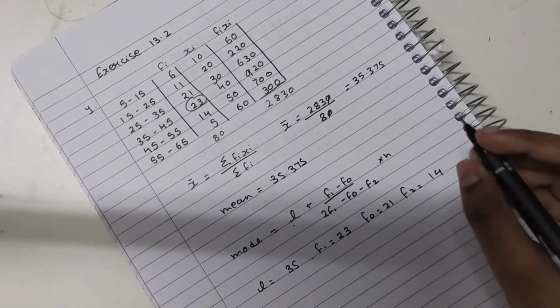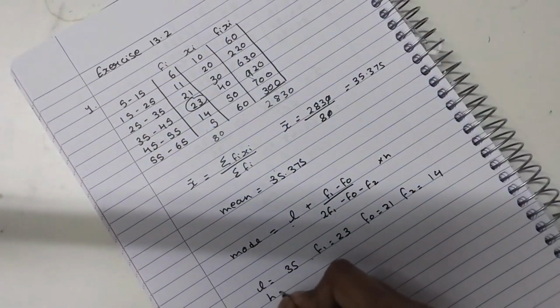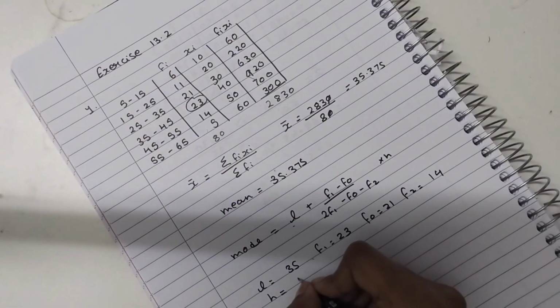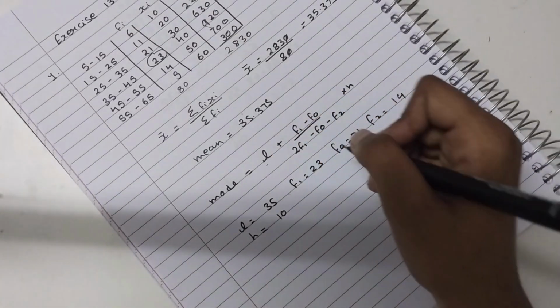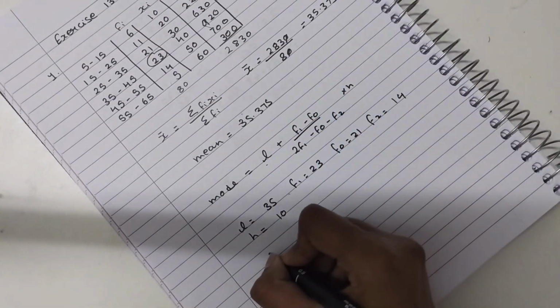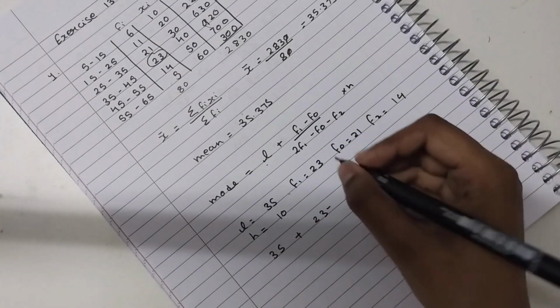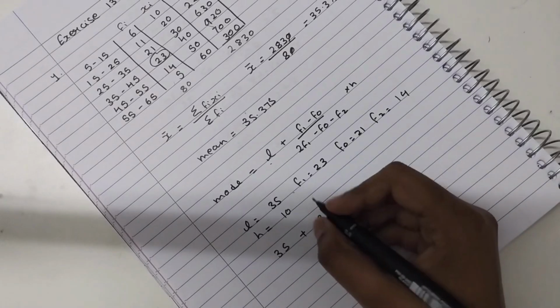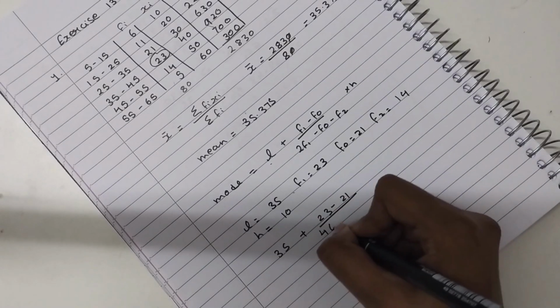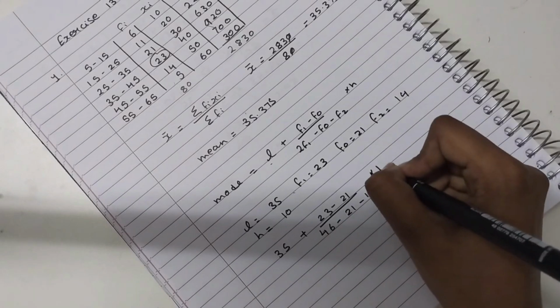The class height here would be the upper limit minus the lower limit, so the class height would equal 10. When we substitute the values in the formula, we will get 35 plus (f1, 23, minus f0, which is 21) divided by (2 times f1, which is 46, minus 21 minus 14) times the class height.